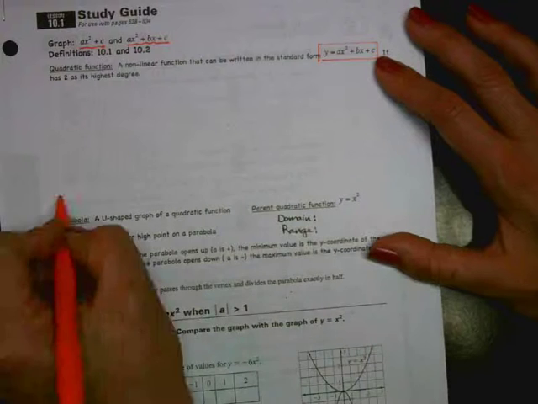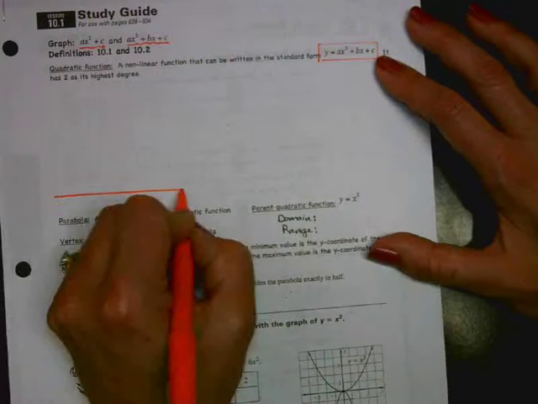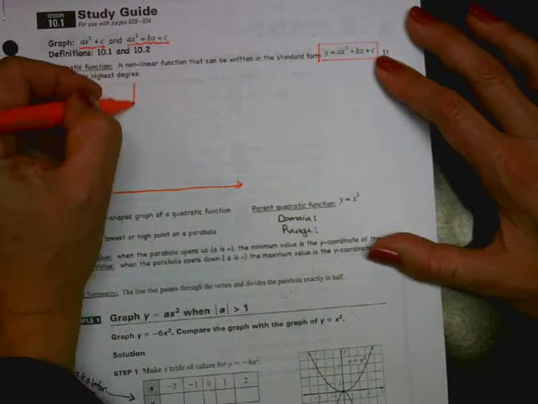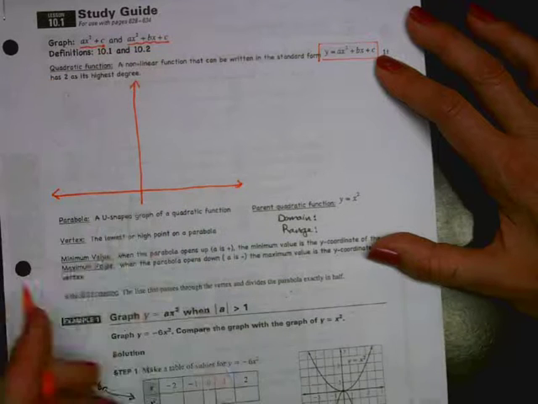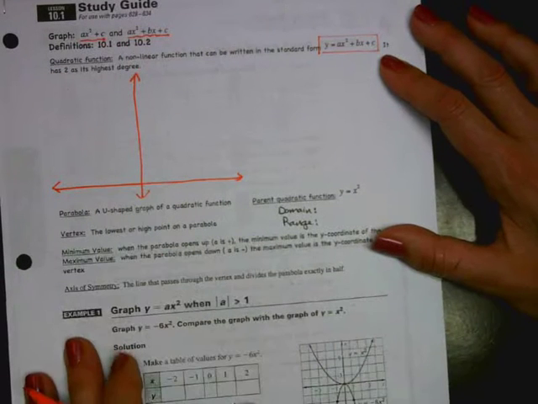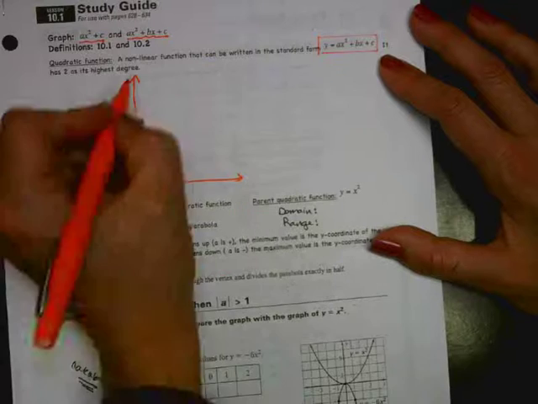So, what I want you to do right here is draw an x-axis and a y-axis, but make that x-axis kind of low.